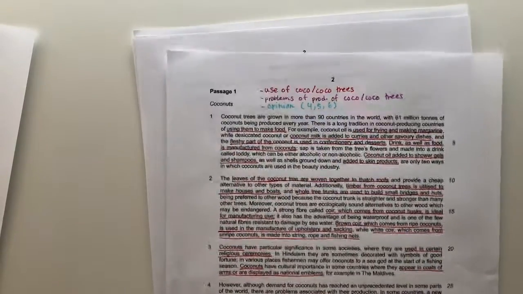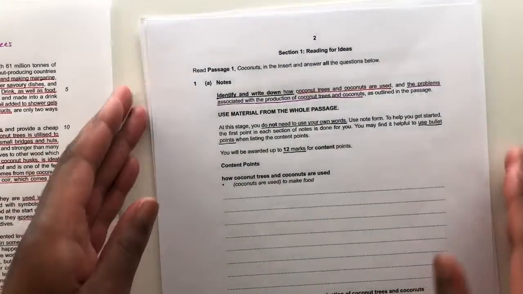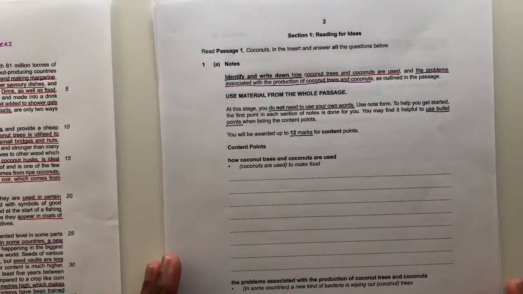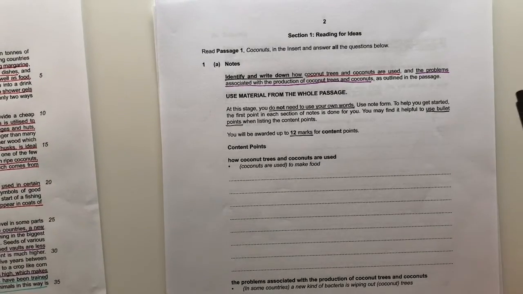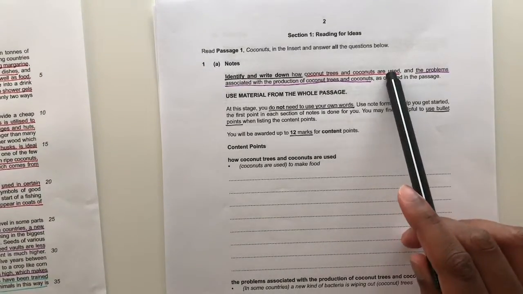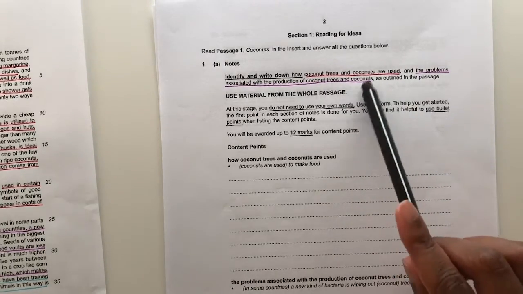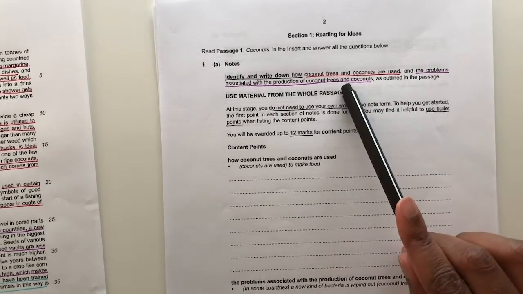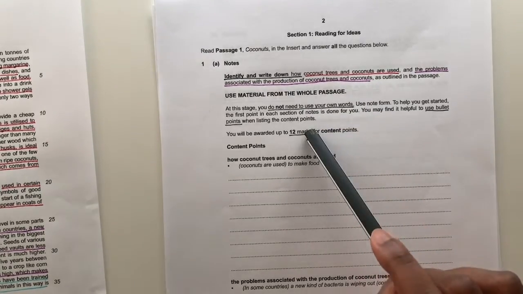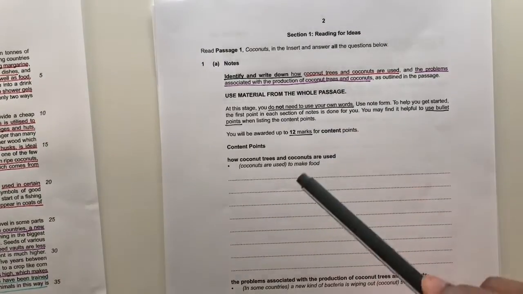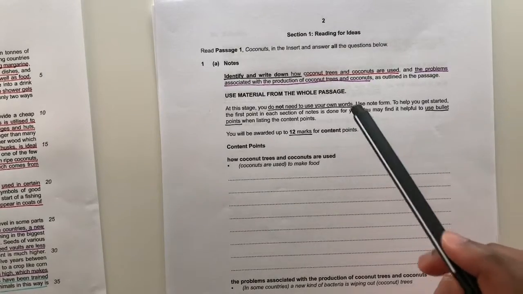Okay, so that was the reading of passage 1, coconuts. We move on to answering the questions. So this is where things get fun. Question 1A. So we're talking about the use of coconut trees, production, problems with production of coconut trees. And then of course we have to read this here just to know the restrictions that we have with answering this question.